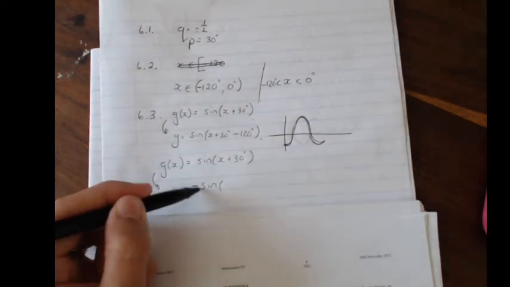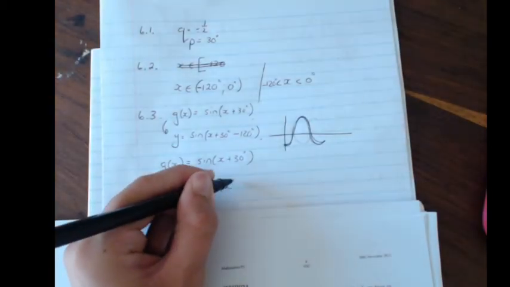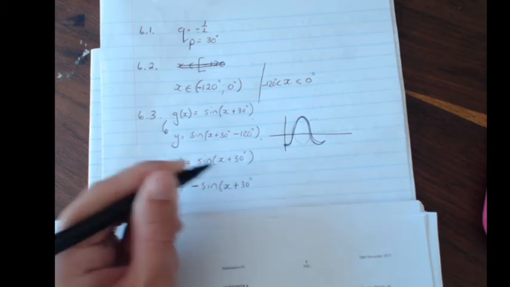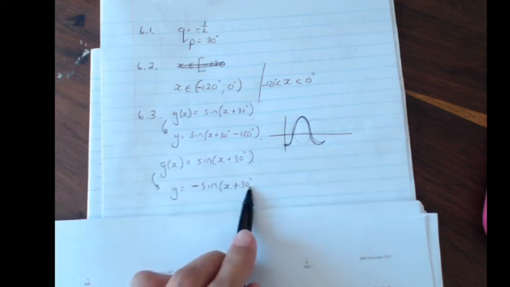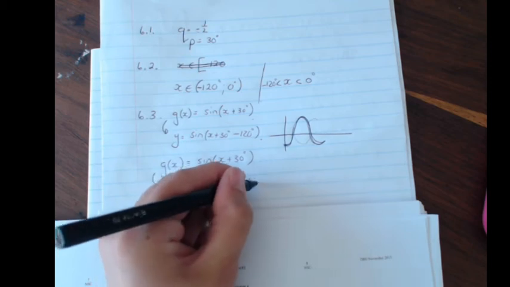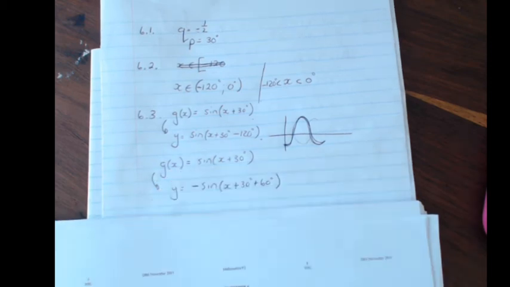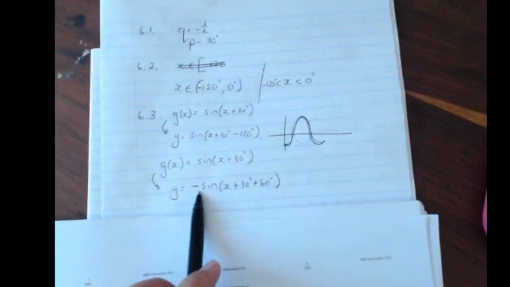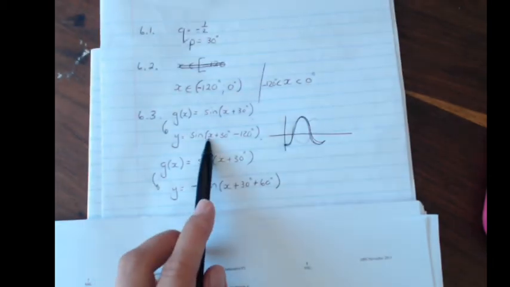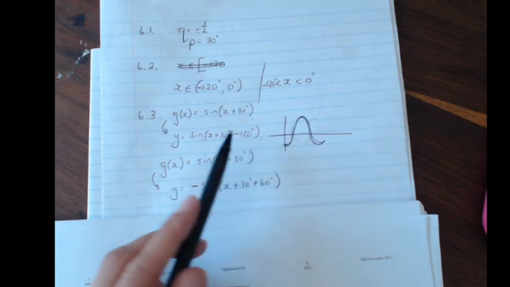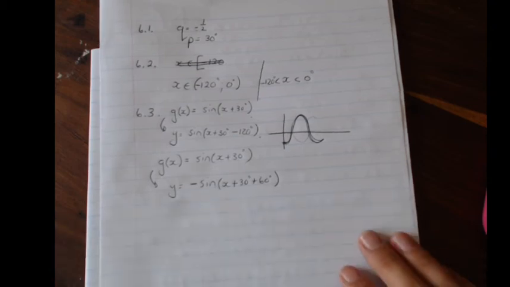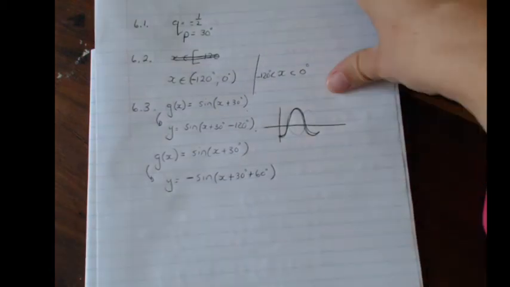So the reflection in the x-axis, and then to move this graph that's currently there 60 degrees back, I'm going to add another 60. So this will then be minus sine x plus 90. That will be sine x minus 90. And you'll see if you use your reductions that it is the same equation. All right, which is negative cos x.